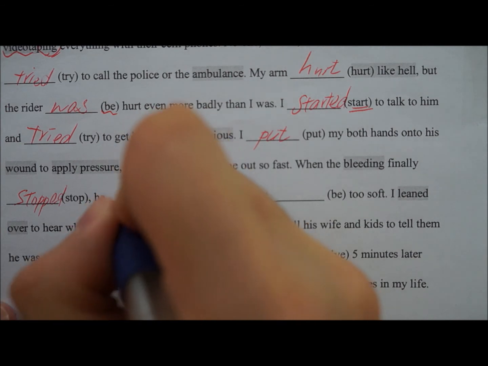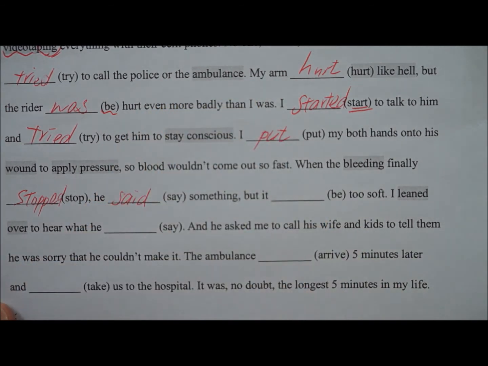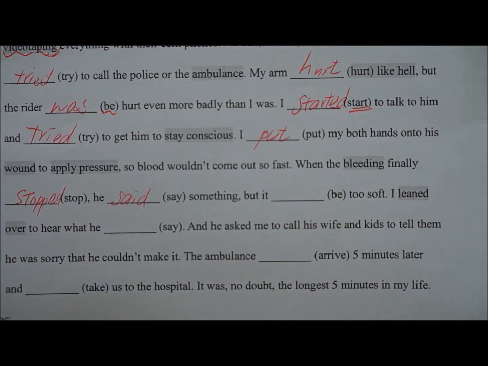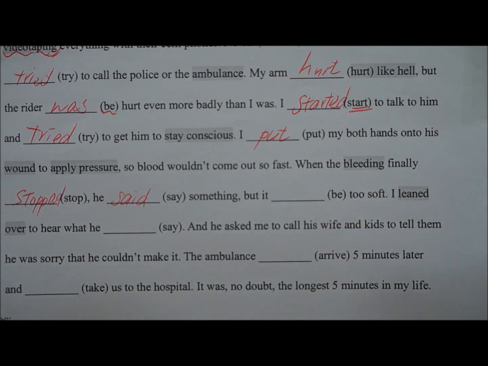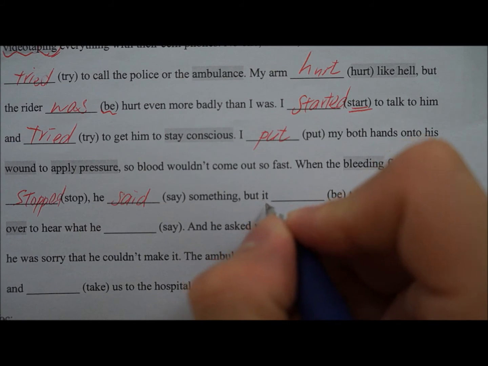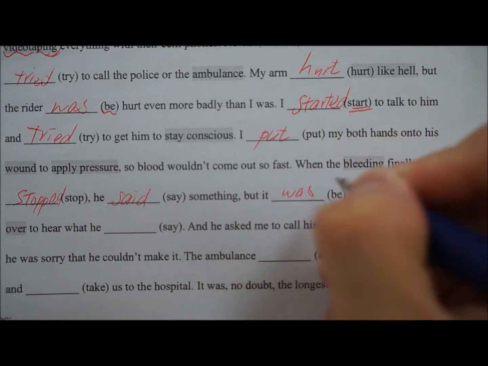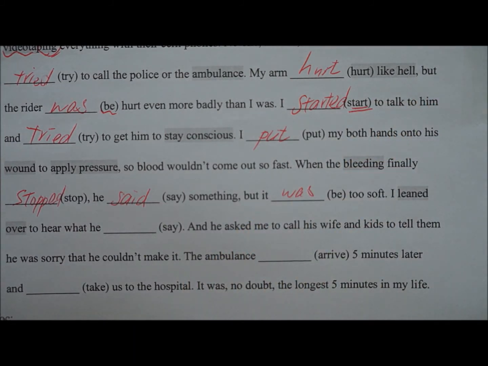he said something, but it was too soft. Also, past tense, the only verb in past tense that can be used with the pronoun it is was, but it was too soft. I leaned over to hear what he was saying. So at the moment when I leaned over, actually he was saying something.